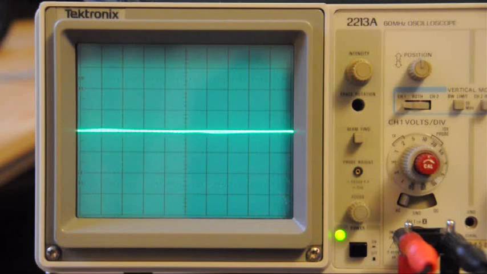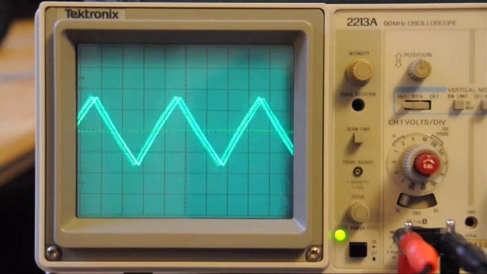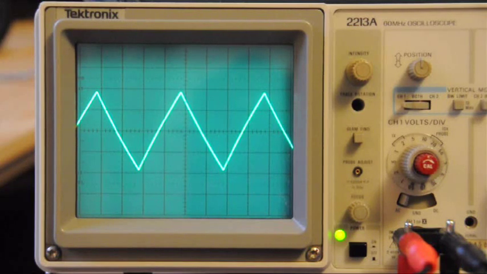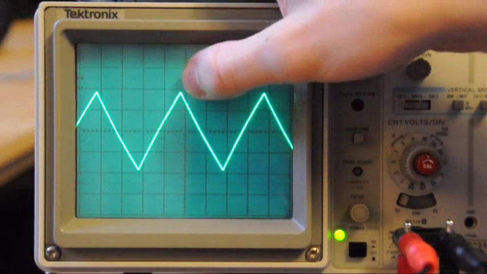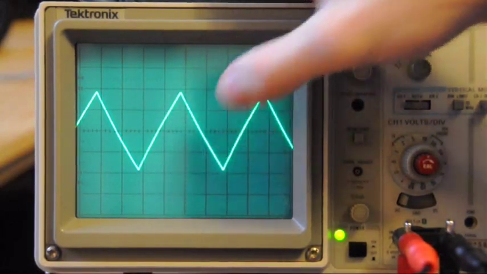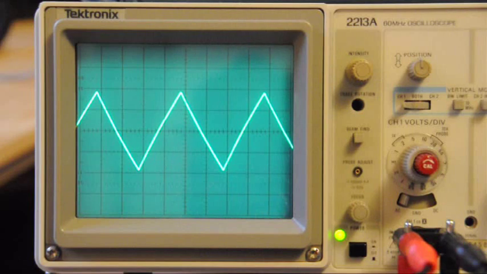For example, let's take a look at a triangle wave. This is pretty much almost a triangle wave. It's not a perfect one because it has a little bit of a roundness here on this line. It's not perfectly straight. Let me use the triangle wave as a way of showing you a little bit about how the oscilloscope can show different parts of the wave.